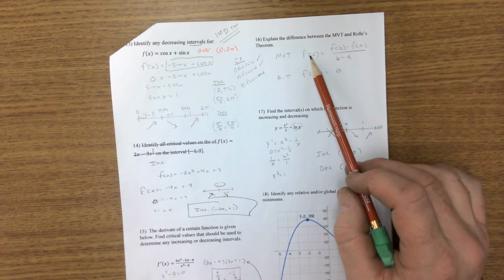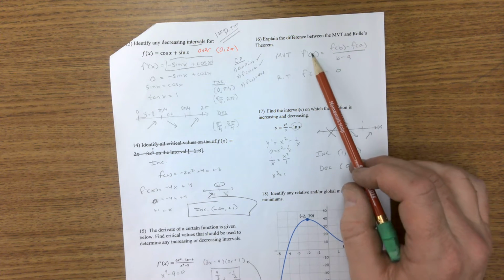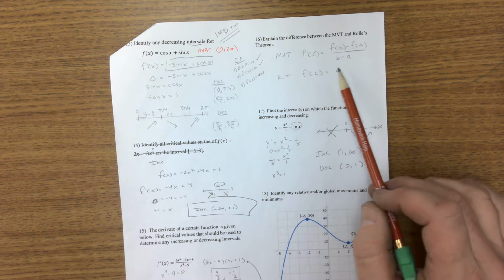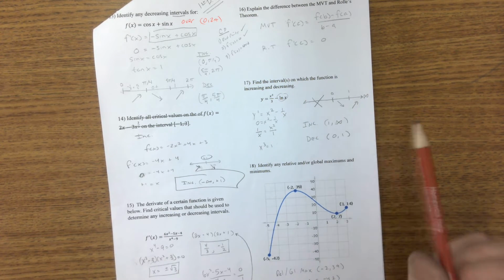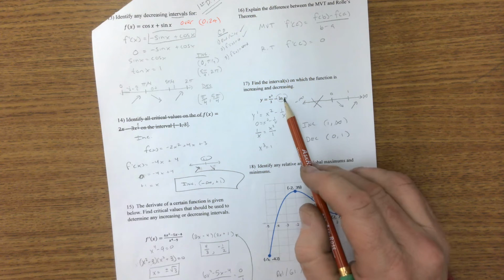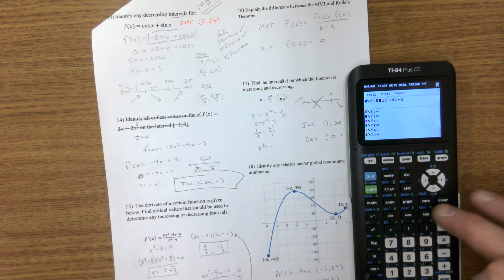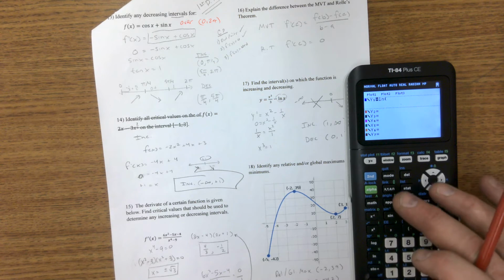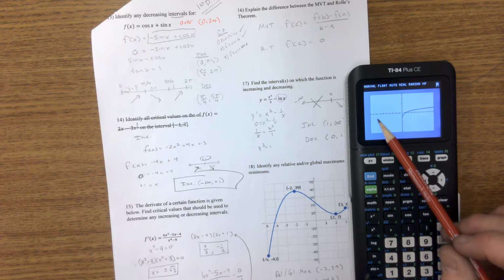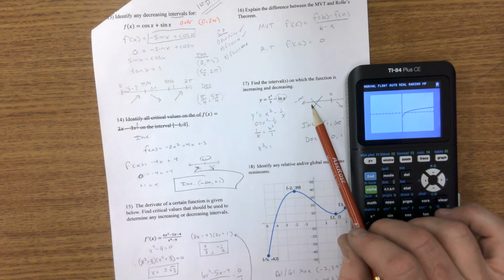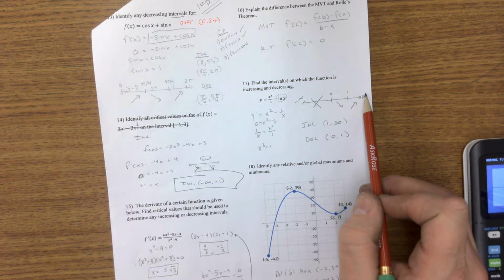Mean value theorem. Take the slope, set it equal to the value. Mean value theorem says a value is equal to the slope. Rolle's theorem says it's equal to 0. Find it when it's increasing and decreasing. Well, usually we put negative pi over here. However, if you look at this graph, there's nothing defined over there. So those values are undefined. This parent function doesn't go past 0. This is all undefined area, so we're going to not include it. It's not part of the graph. So we're going to start from 0 to pi, or sorry, 0 to infinity.